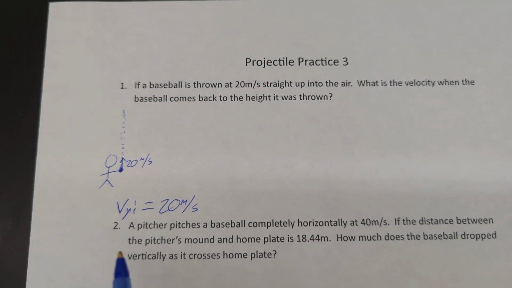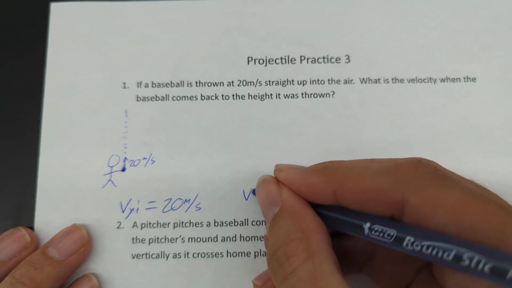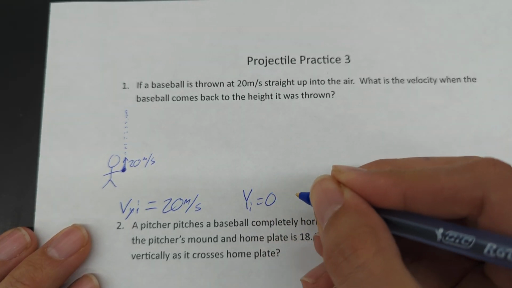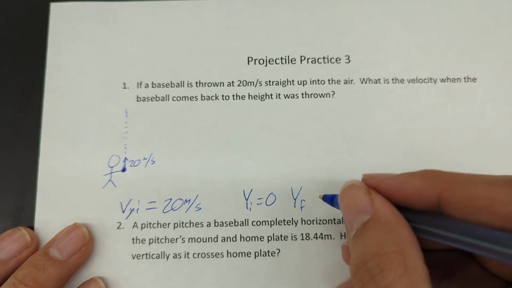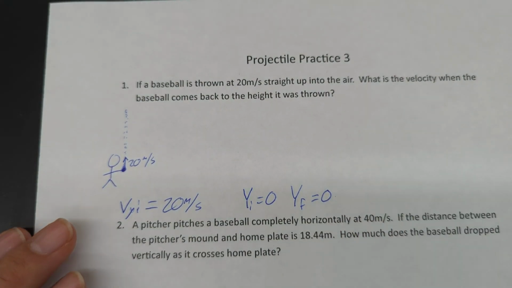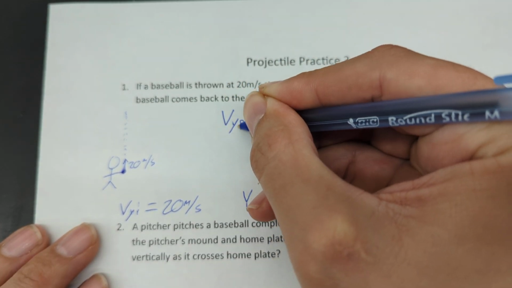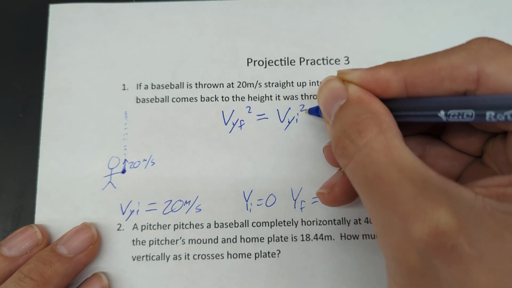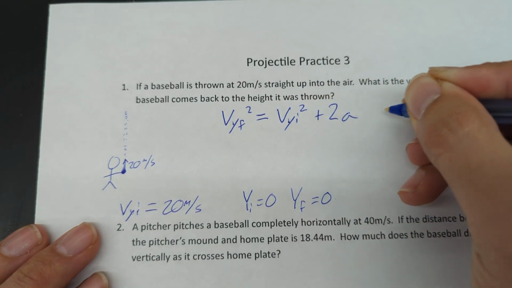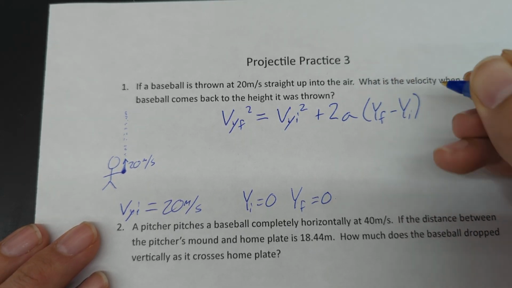So it doesn't matter how tall this guy is. If we consider the starting point yi equals 0, yf, the final height, is also going to equal 0. So we can use this equation, the one with velocity squared equals Vyi squared plus 2 times the acceleration times yf minus yi.